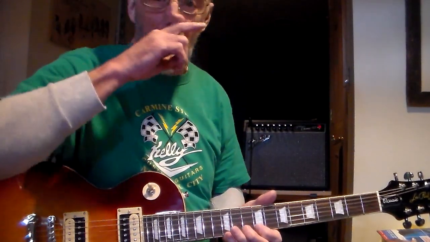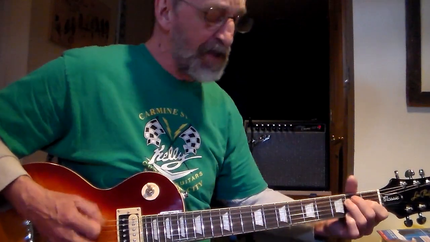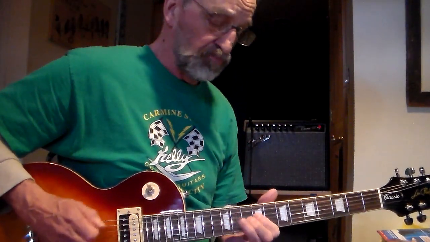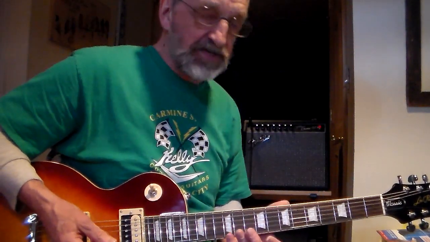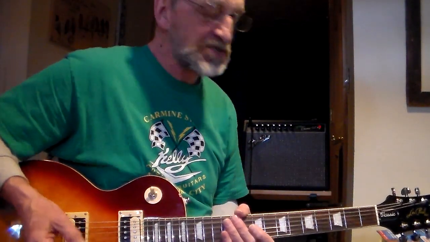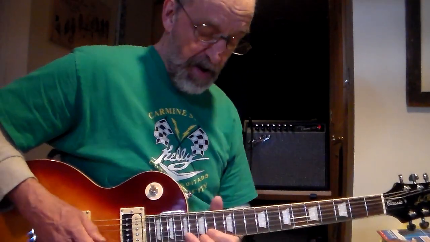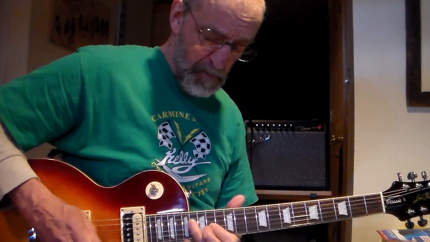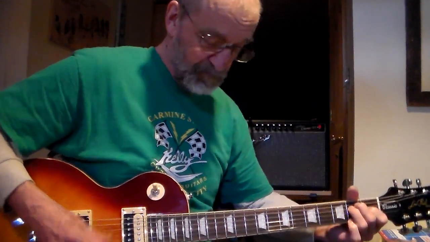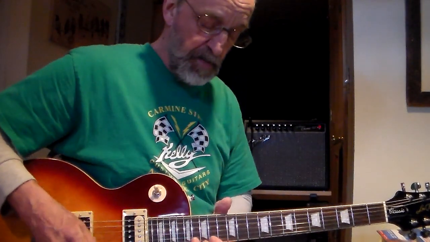So I could do E major pentatonic, the E major pentatonic piece here when it's on the E. That kind of thing comes from a different key, but it works. And again with the D, just all the blocks of A major.